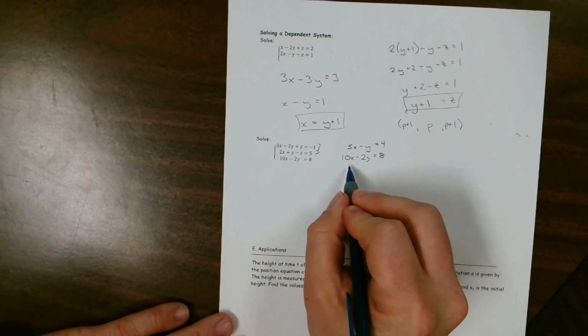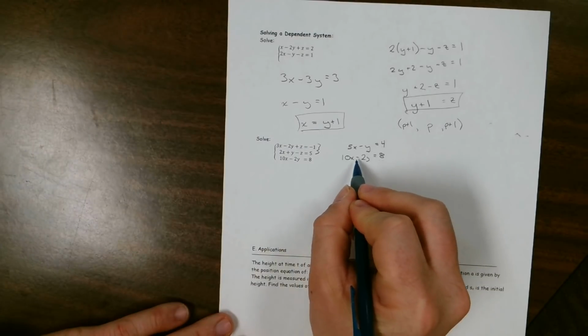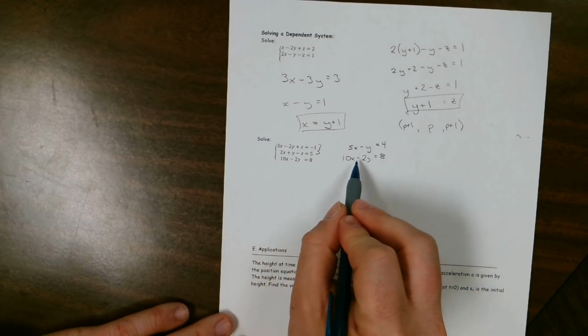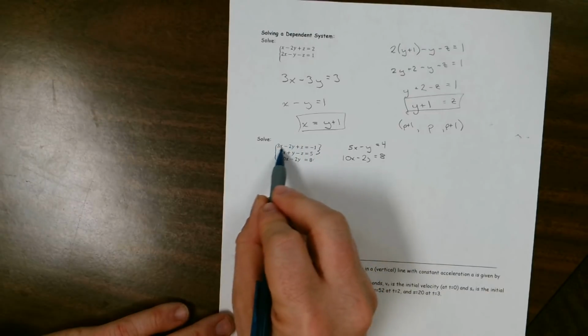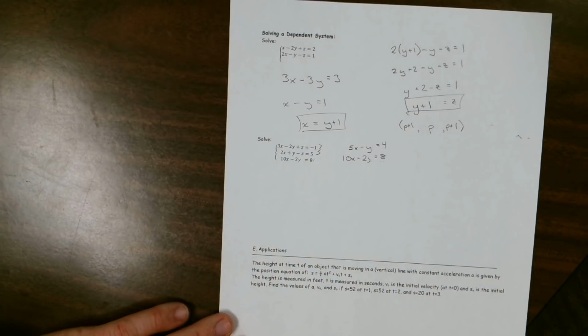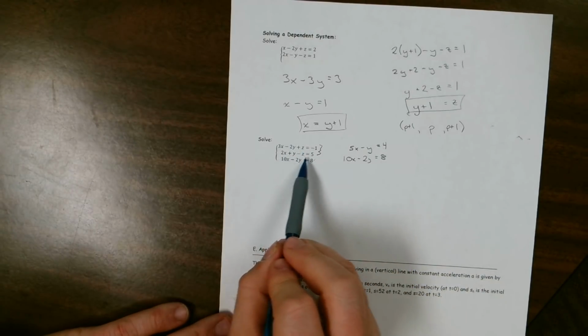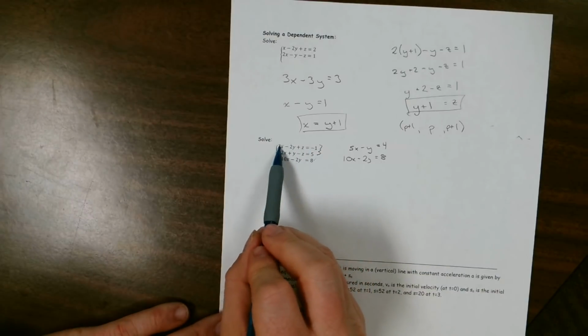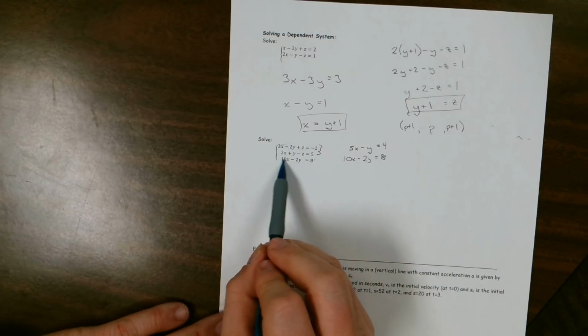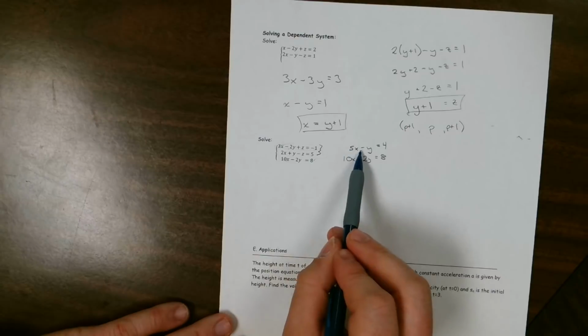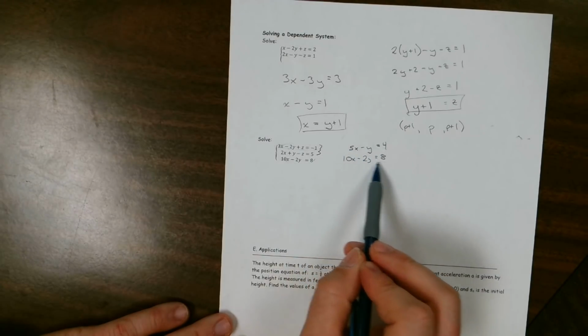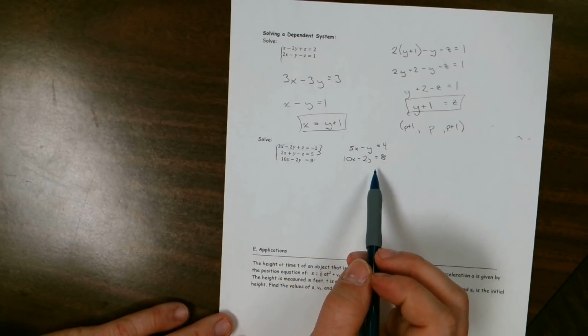So we know they're going to overlap, which means that while it looks like we have 3 planes, we only have 2 planes. The 2 planes are this one and some variation of 5x minus y equals 4, or 10x minus 2y is equal to 8.